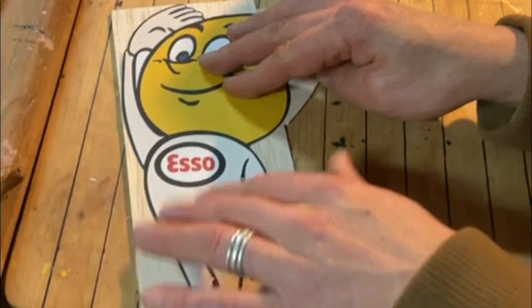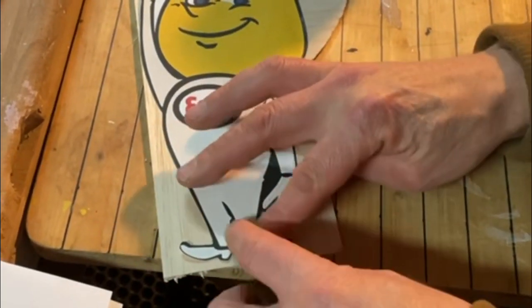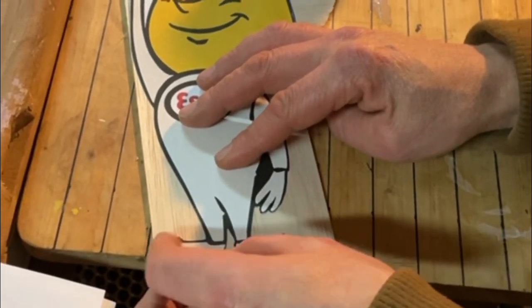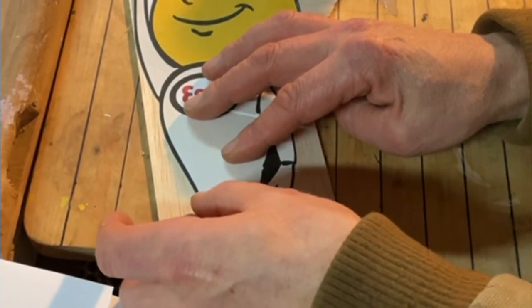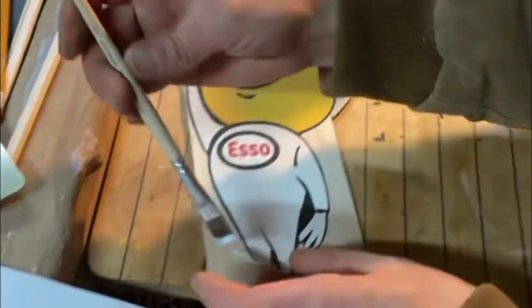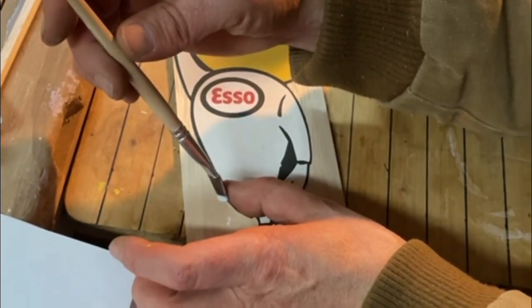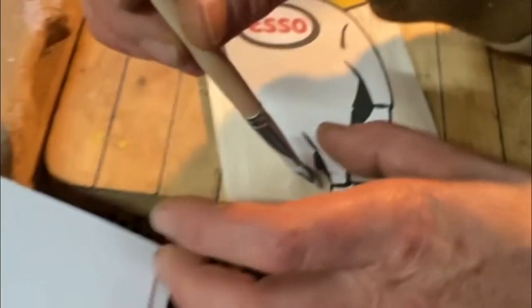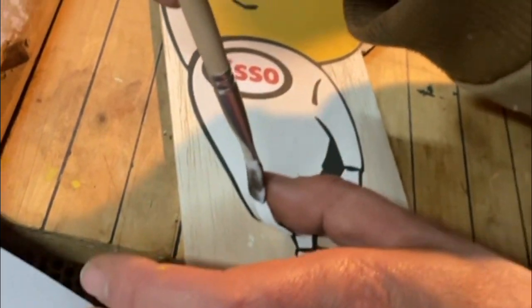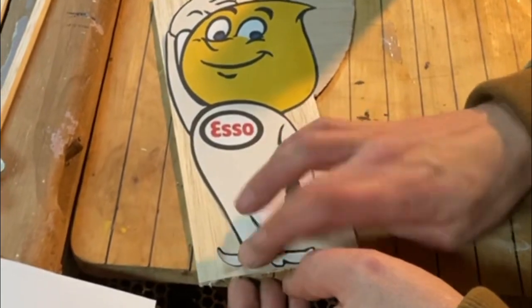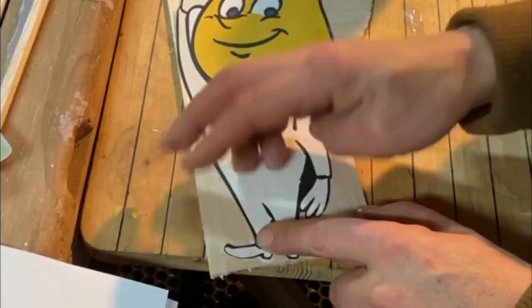And it looks like I might need a little bit more glue. Nope, it's working. Well, this side isn't though. So what we're gonna do is we're gonna pull that up, and go ahead and get some glue. And we'll just pull that down into there. Okay. And there we go.